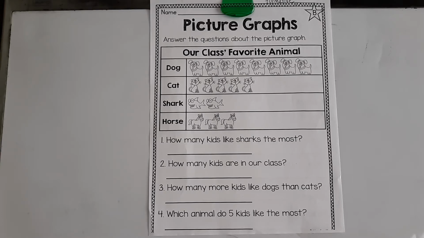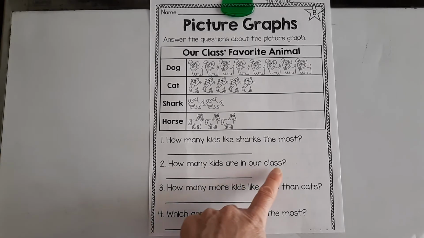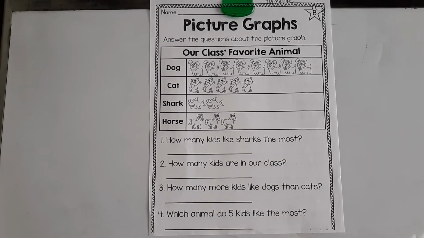Maybe you can tell one of your parents and they can let you know if that's correct or not. Okay, let's go down on number 2. How many kids are in our class? We did an example with that on the graph before. So see if you can find out how many kids are in our class on this graph.